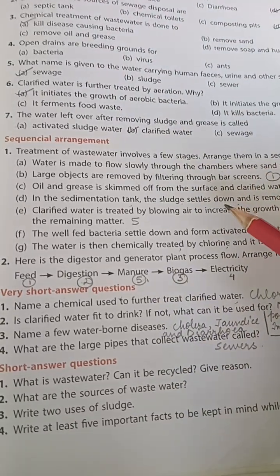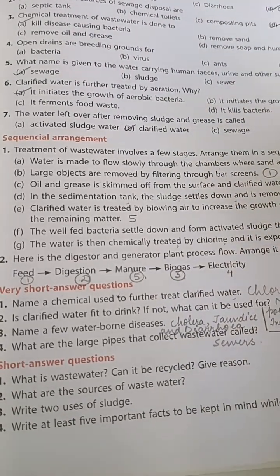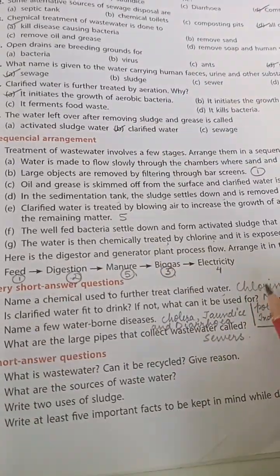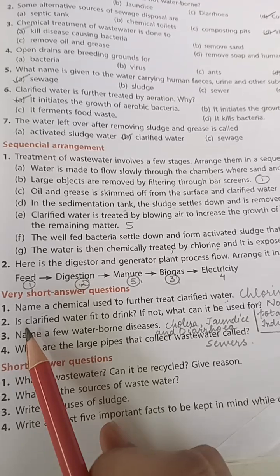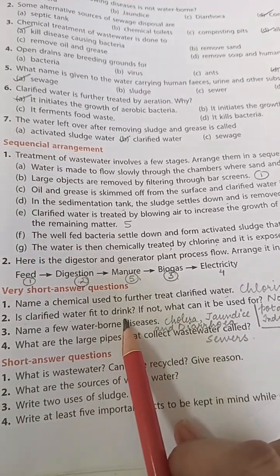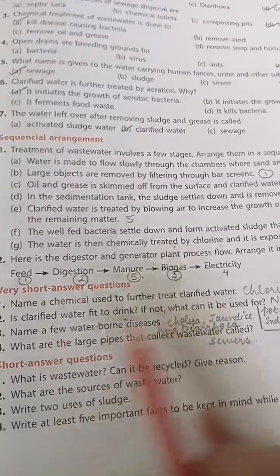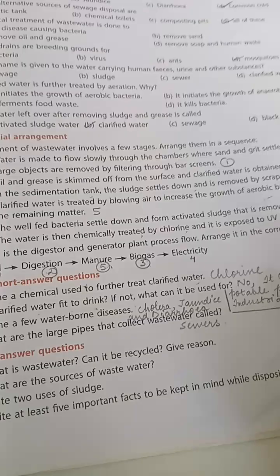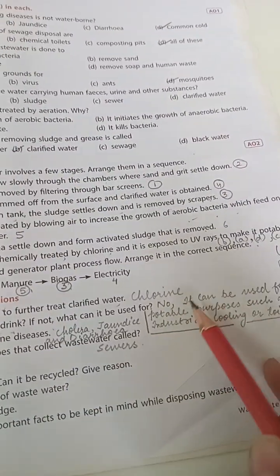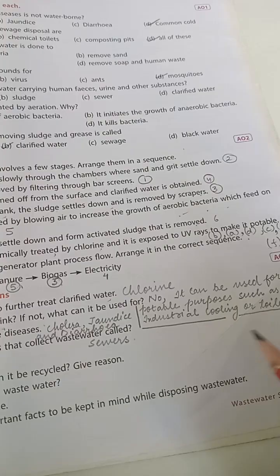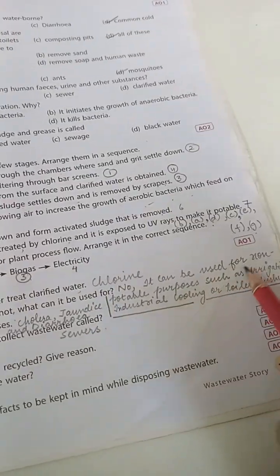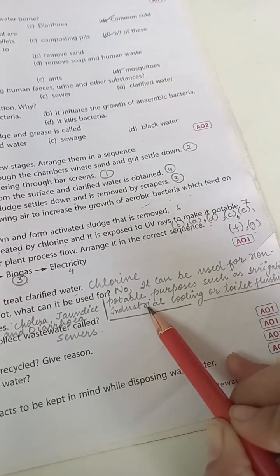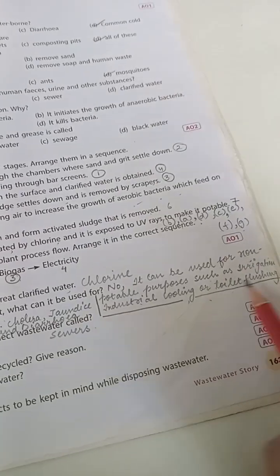We have just read about it. Yes, what we have added in it, which chemical? That is chlorine, so write down chlorine. Next, is clarified water fit to drink? No, you can't drink it, so write the answer no. If not, what can it be used for? It can be used for which purpose? So it can be used for non-potable purposes such as irrigation, industrial cooling, or toilet flushing.